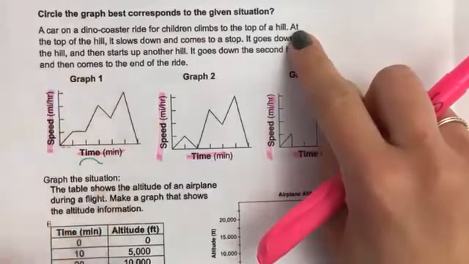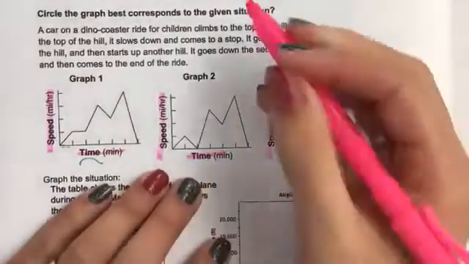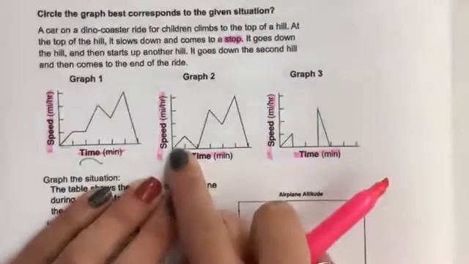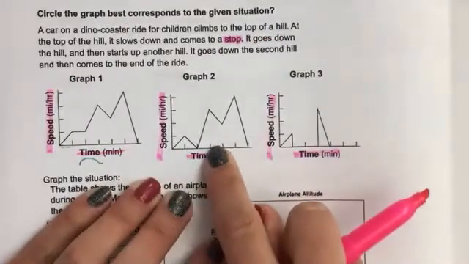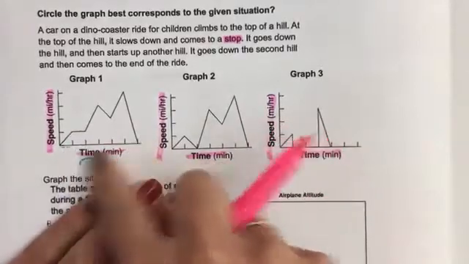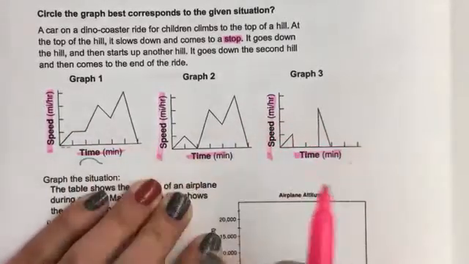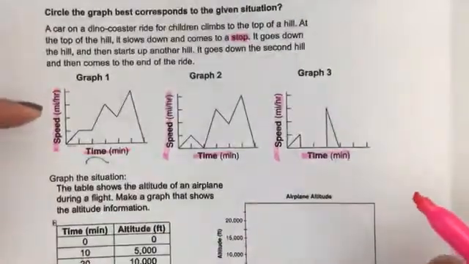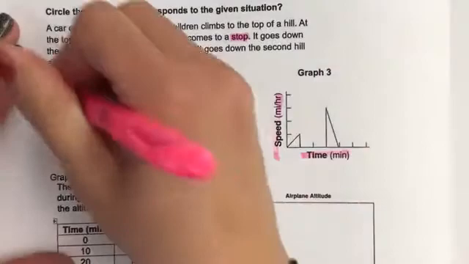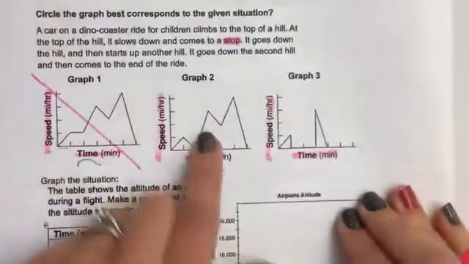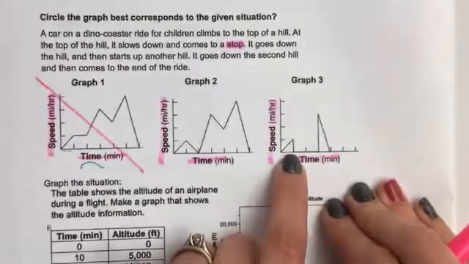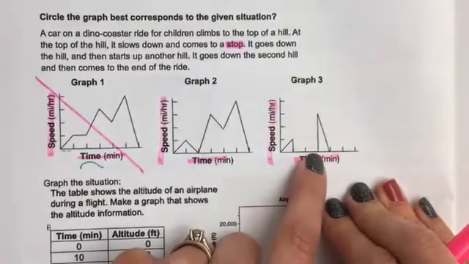One thing is that it does come to a stop for a little while. This ride never comes to a stop, or this ride never comes to a complete stop. Okay, so I think we could rule out graph 1 because it never comes to a complete stop until the very end of the ride. This ride, though, it comes down for a bigger chunk of time, probably.